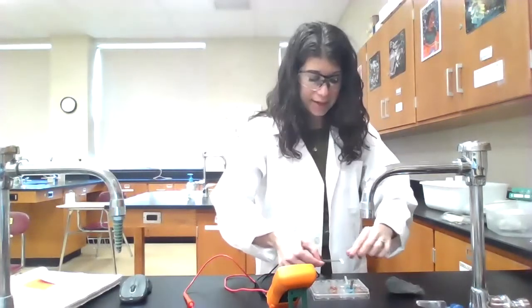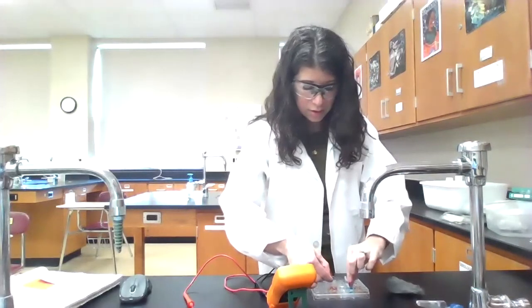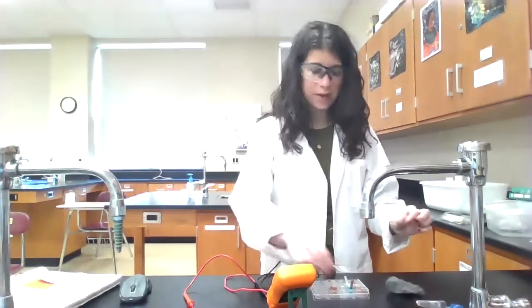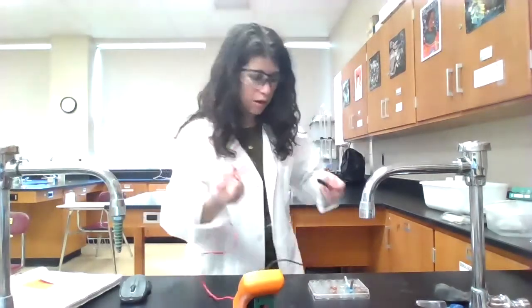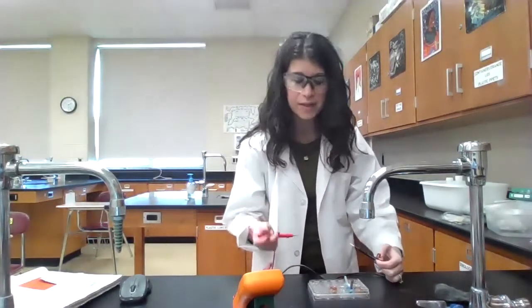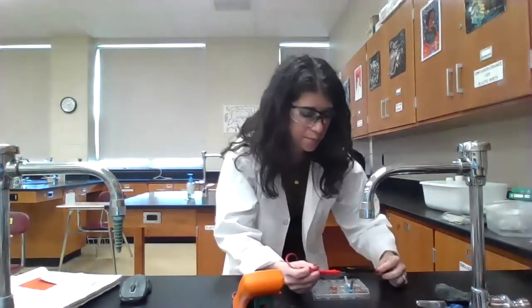So now I'm going to connect these 2 wells via the salt bridge. And then I'm going to hold these on here and I'm going to touch them to the metal and read what the voltage may be.